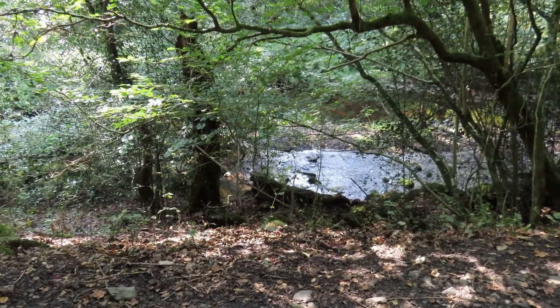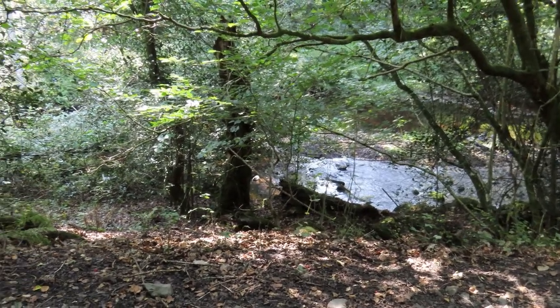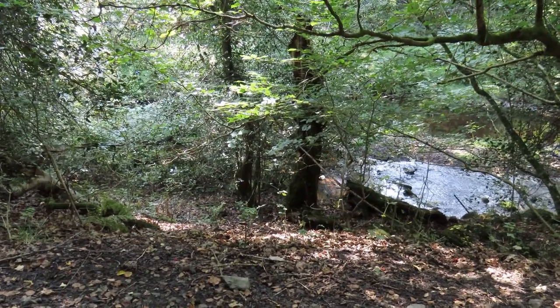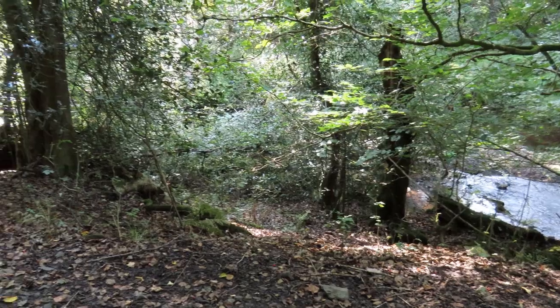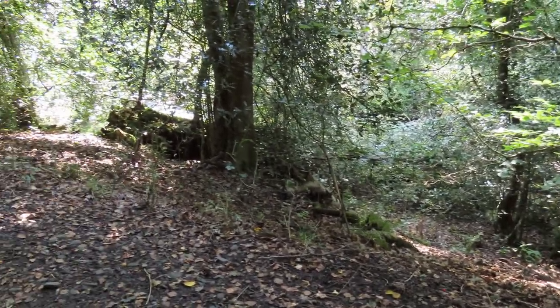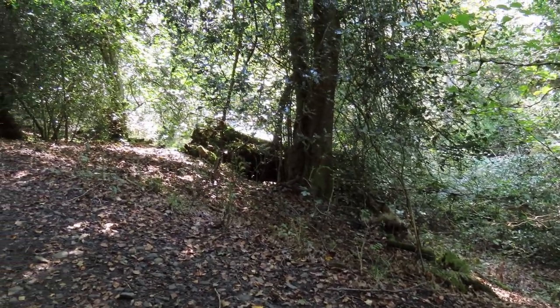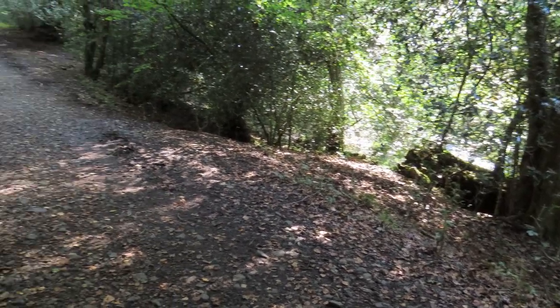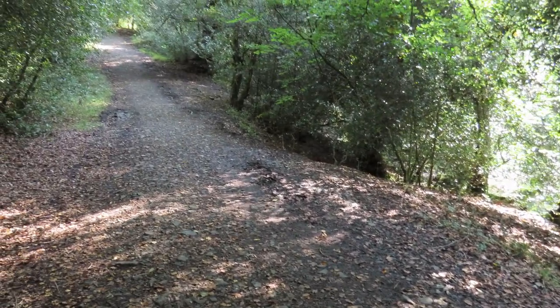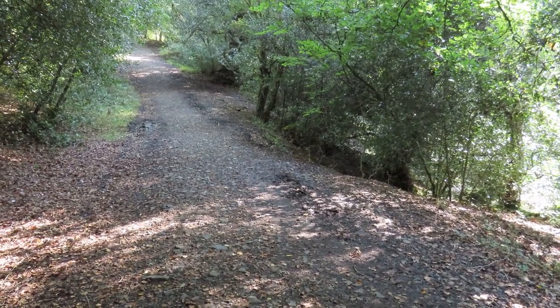So we're continuing to walk on the footpath in Shawcross Wood, and as you can see, we can now see the River Goyt on our right. You can see it there through the trees, and you can also hear it. And we're just carrying on straight on southwards towards Fernilee Reservoir.